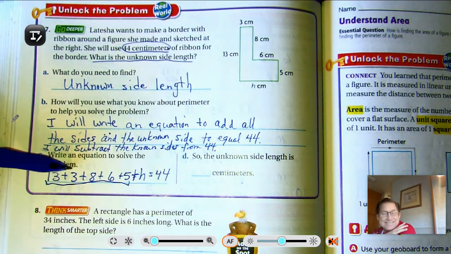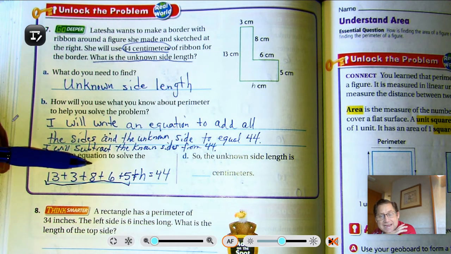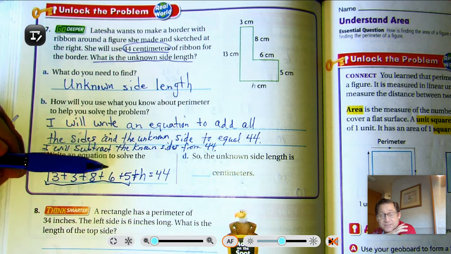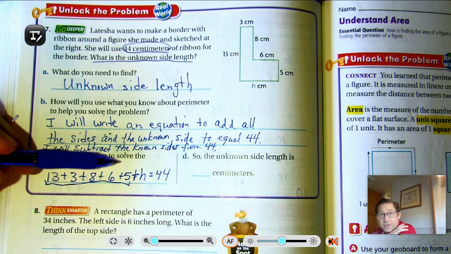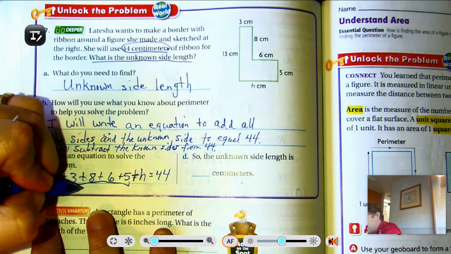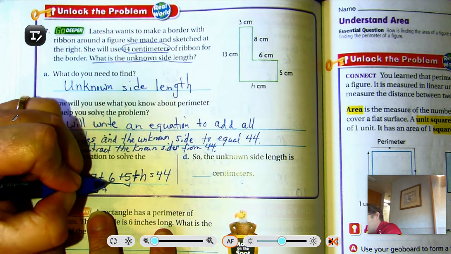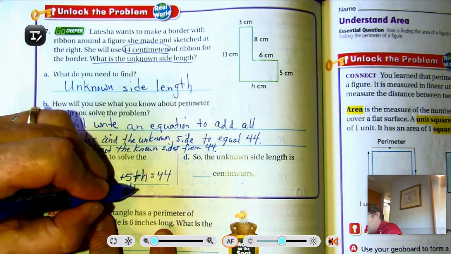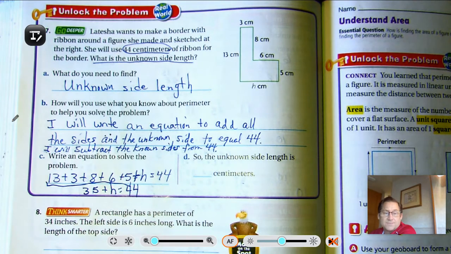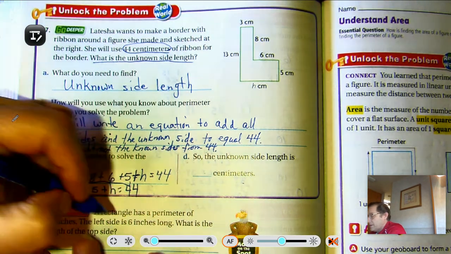13 and 3 is 16. 16 and 8 is 24. 24 plus 6 is 30. 30 plus 5 is 35. Okay, so the known sides are 35 plus the unknown side has to equal 44.